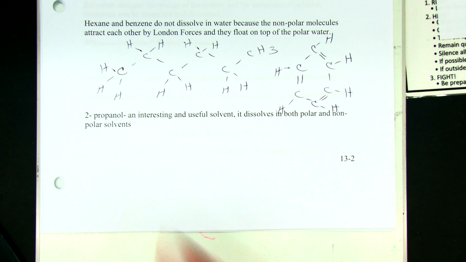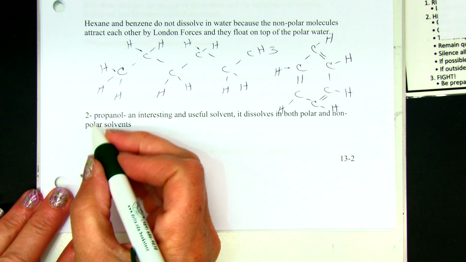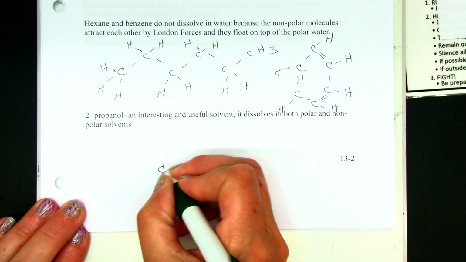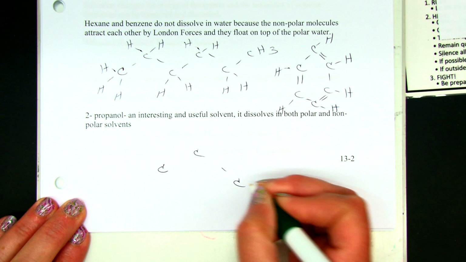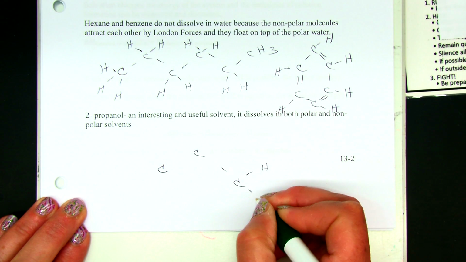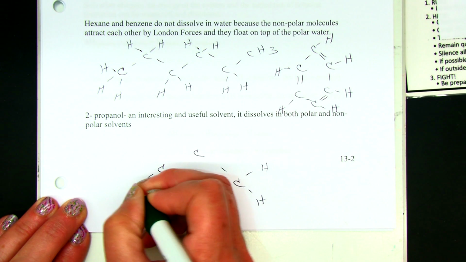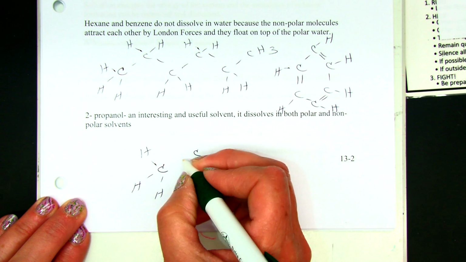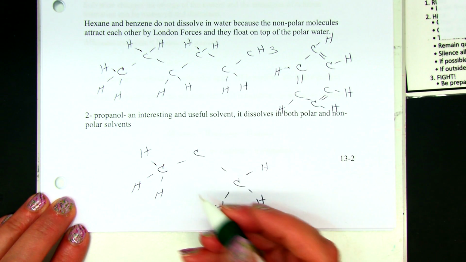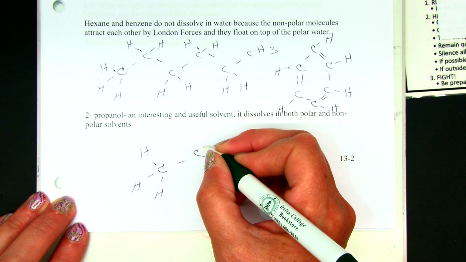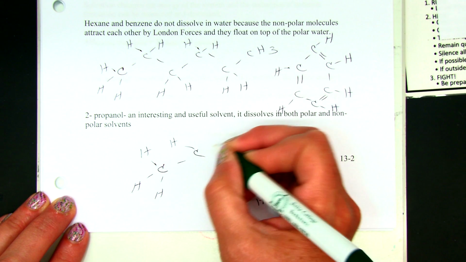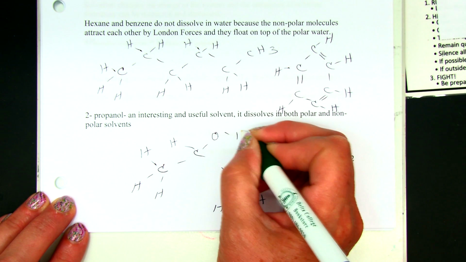And 2-propanol is interesting for us in chemistry. It's really useful. Prop means how many carbons? 3. And the 2-propanol means that the alcohol, the hydroxyl group, is on the second carbon. If you look at this and think about the shapes, carbon is going to have 4 things attached to it, so it's basically tetrahedral.